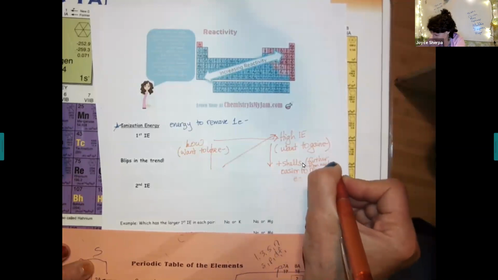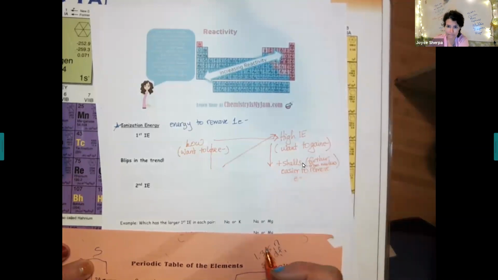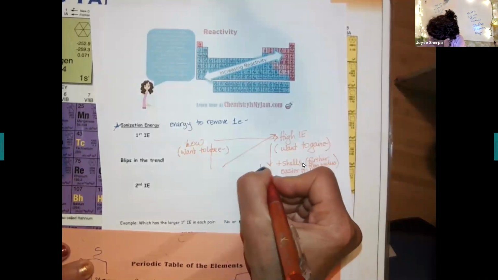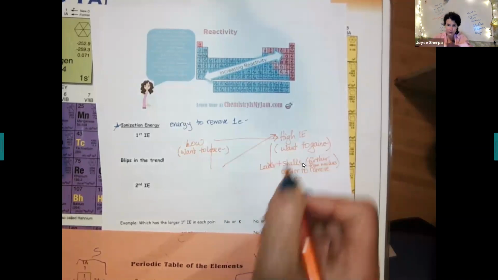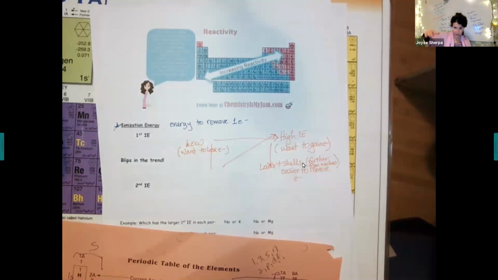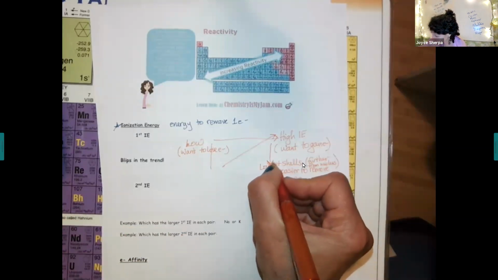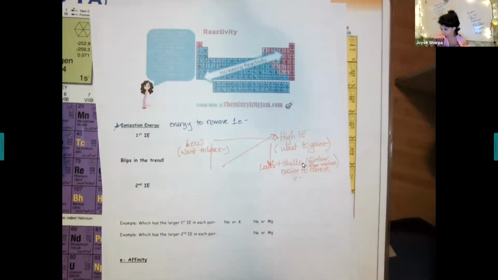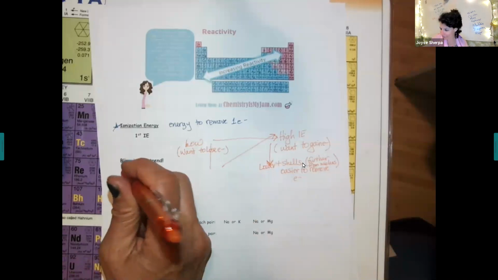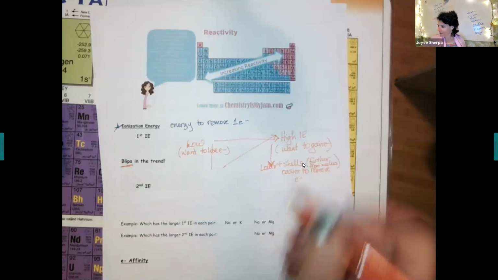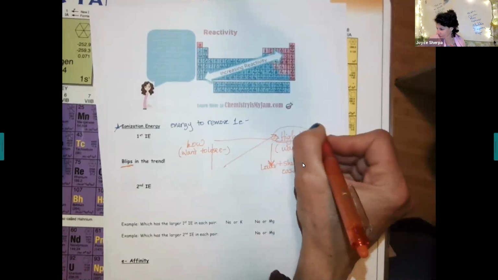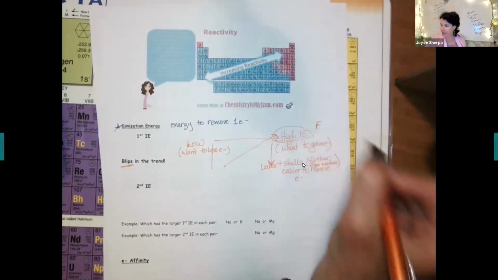So this is going to be lower. And that's true anywhere on the periodic table. As you go down, you're always adding shells. And so their ionization energy becomes lower. The trends are not very pretty, not like the atomic radius, because there are going to be blips. But the highest ionization energy is going to be fluorine.